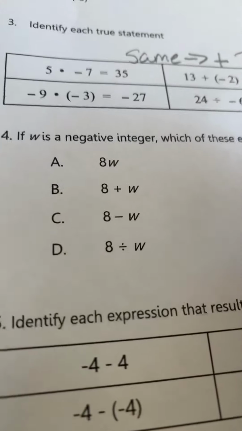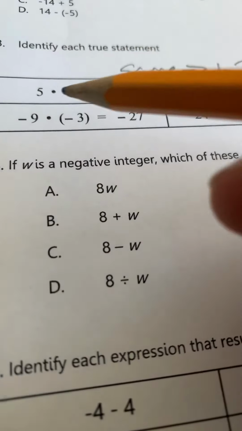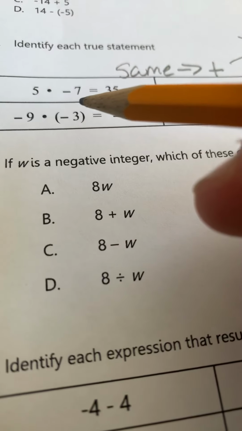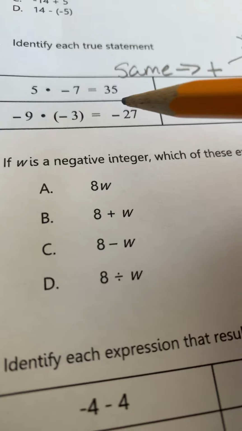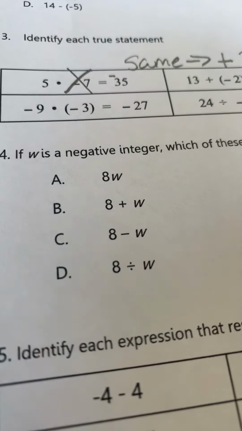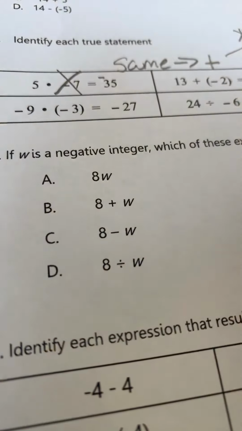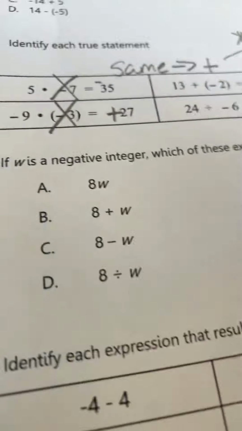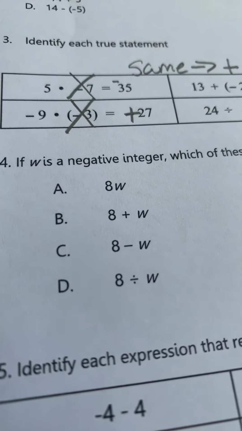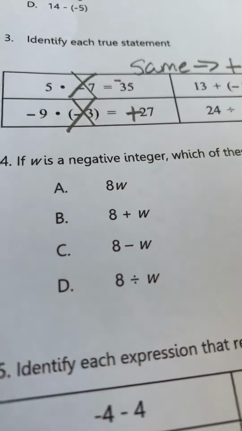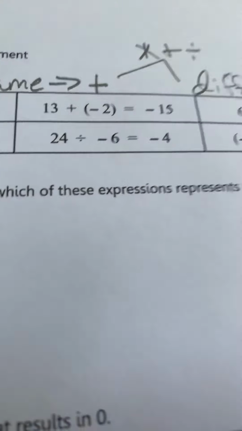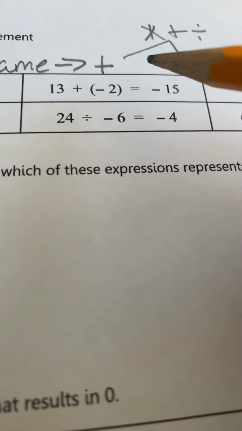Okay? All right. So these first two, I have a positive times a negative, and it says it's going to give me a positive. This is wrong. Okay? That should be negative 35. Negative 9 times negative 3 is negative 27. That is also wrong. A negative times a negative should be a positive. Okay? All right. I'm going to skip over the addition and subtraction for right now. And I'm going to get this division.